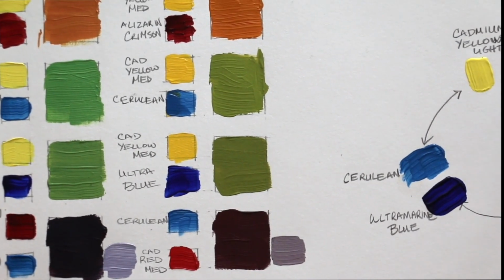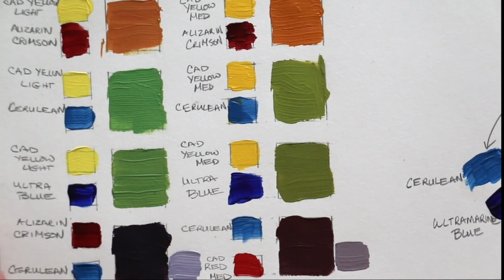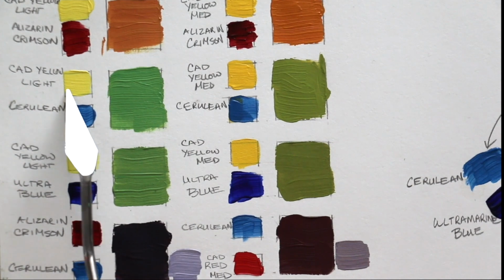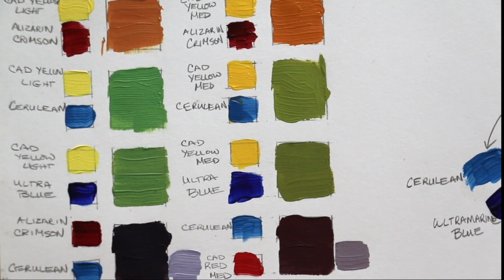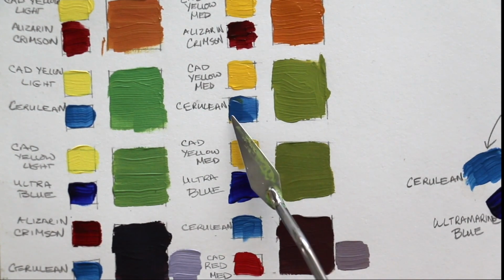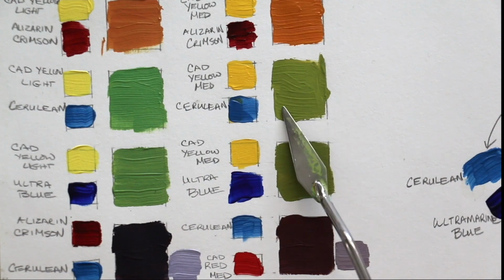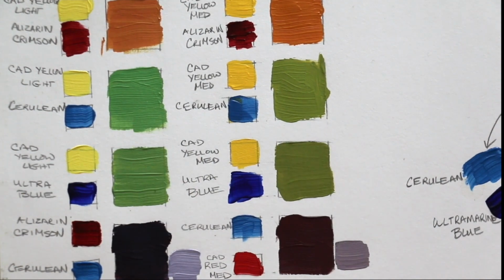The cerulean has a little yellow, and the yellow has a little bit of the blue, and that is the most chromatic green that you can make. And you can see how chromatic it is, how bright it is. It's very saturated, but you add a little bit of orange with that CAD yellow medium, and look at the difference of the green that is created.